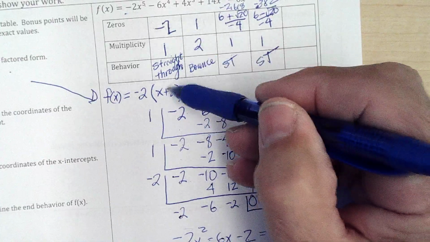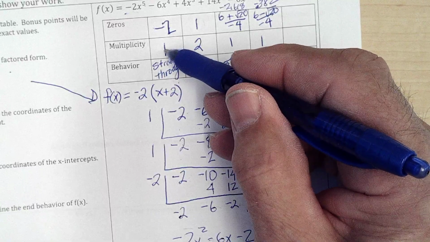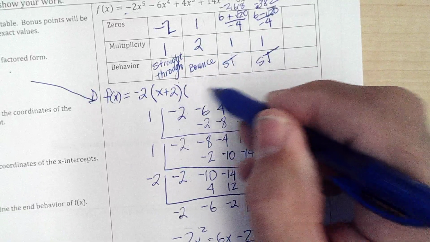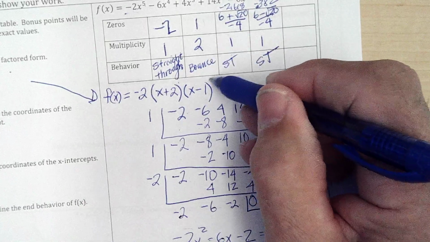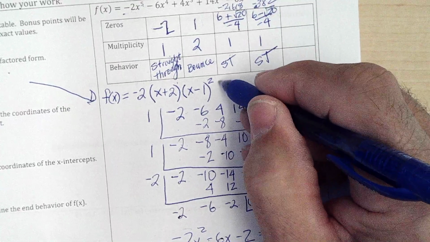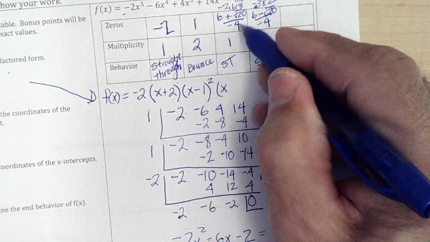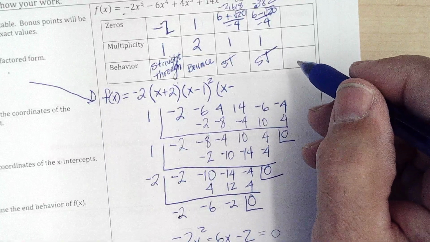So x minus minus 2 is x plus 2. That's going to be to the 1 power because it went straight through. It's going to be x minus 1, and that's going to be squared because it bounced. And then it's going to be x minus this. So it's always x minus.